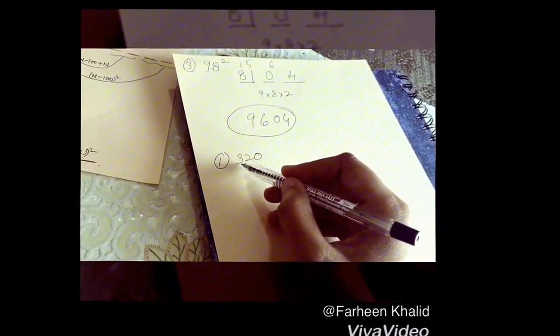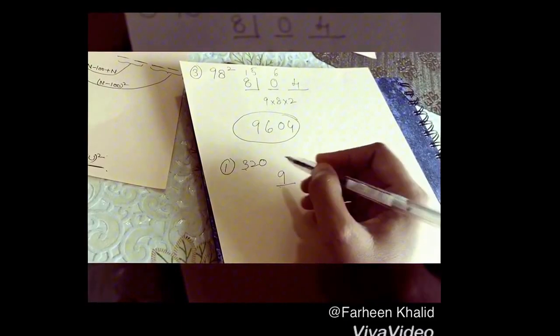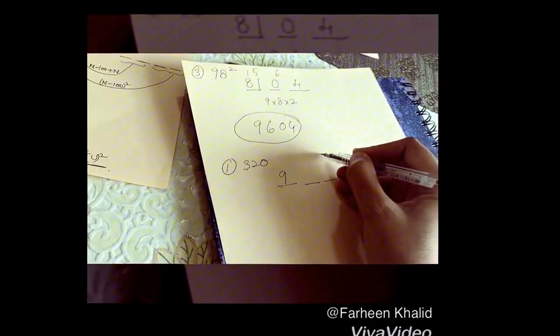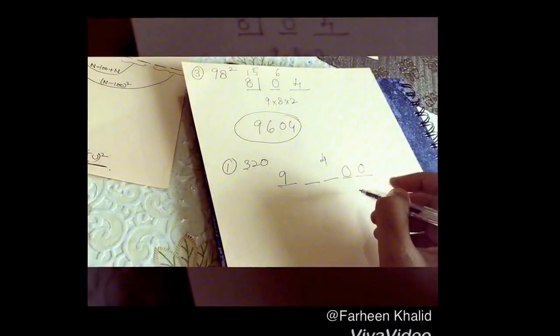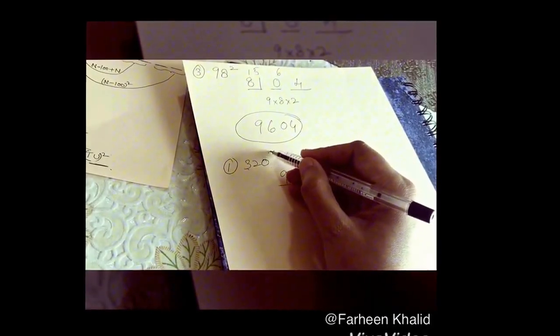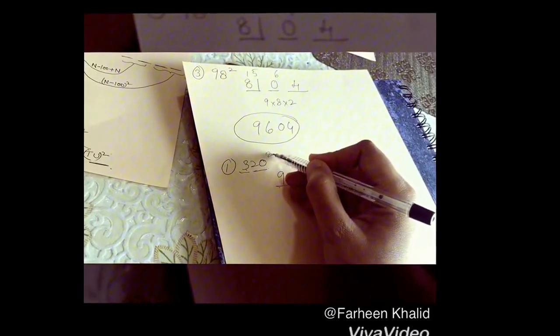Then the first part, h square, which is 3 times 3 is 9. And then you have 20 square, which is 400. So you put the 0 and the 0 here and you carry the 4. Now the next part, since this is a square, is to do 3 times 20 times 2.